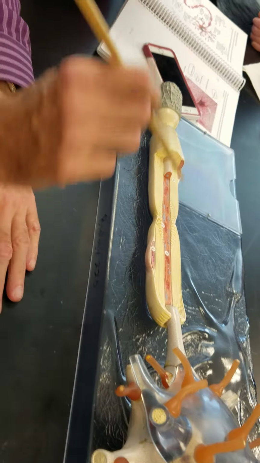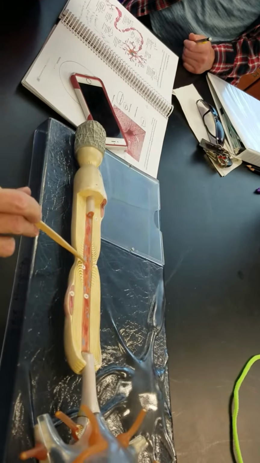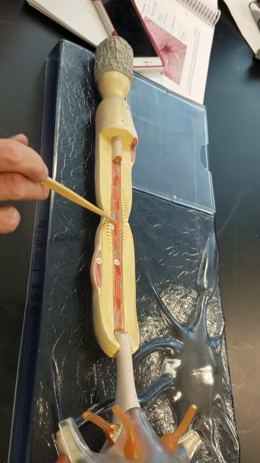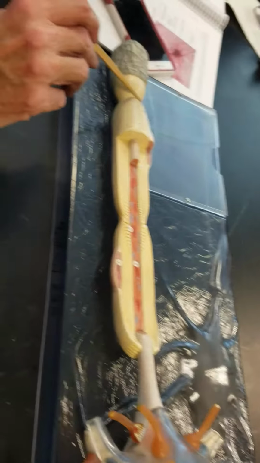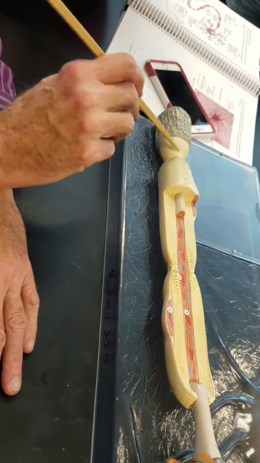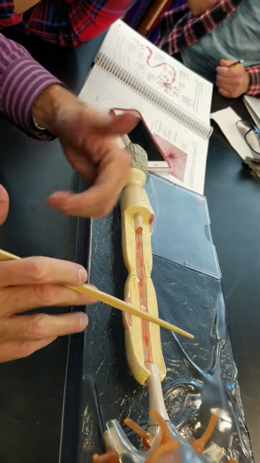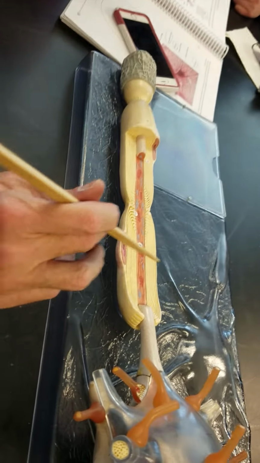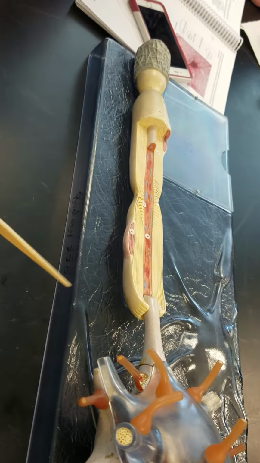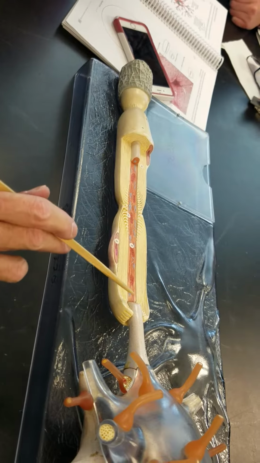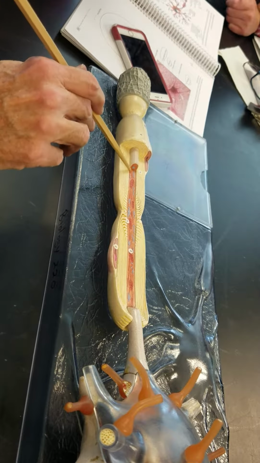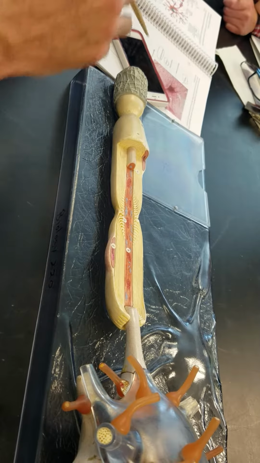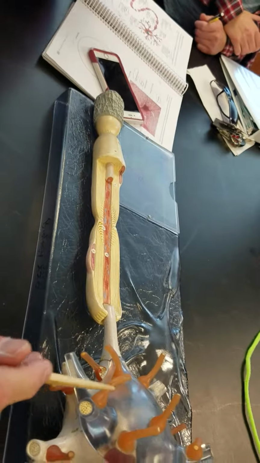Node of Ranvier. So there's a little bit of axon in here that has no myelin sheath around it. There's a little bit of axon in here, no myelin sheath around it. Naked axon. In Unit 2, we'll get into the significance of that, having the axon myelinated versus unmyelinated. So this is unmyelinated, myelinated, myelinated, myelinated.